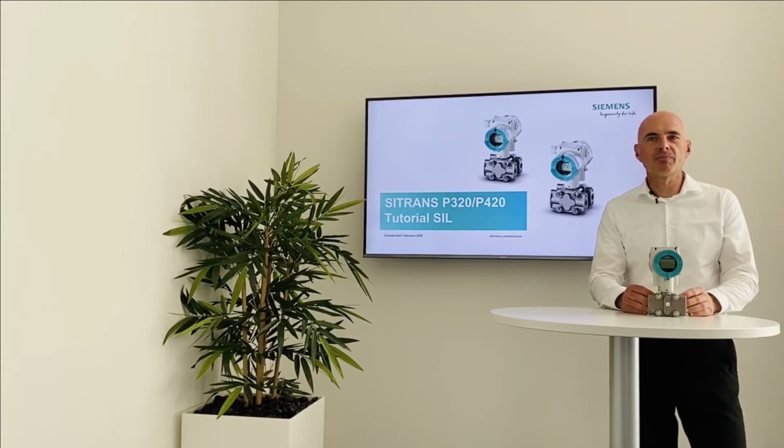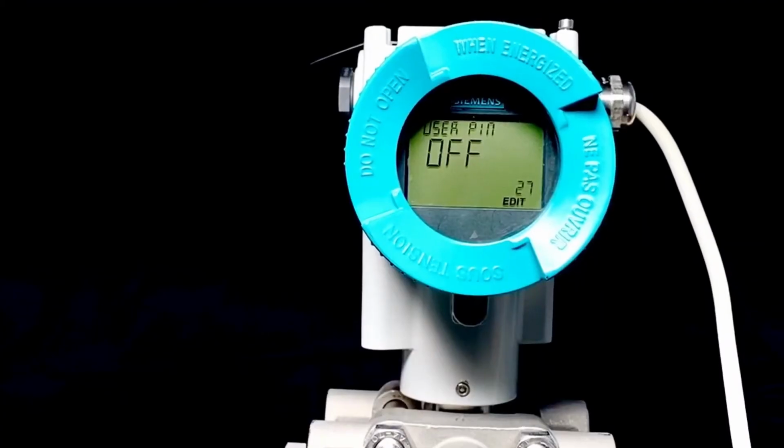If a different user pin is assigned and this user pin is no longer known, you can obtain a device-specific PUC pin unlock from the support team. In parameter 27, user pin, we can activate the user pin. We press the right arrow button. We see user pin on for 2 seconds.